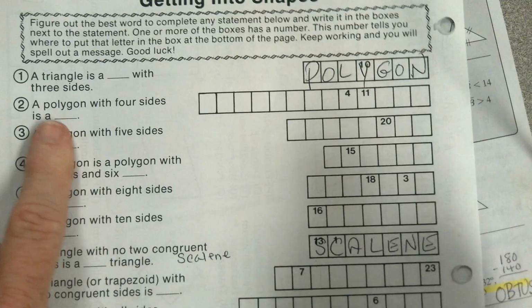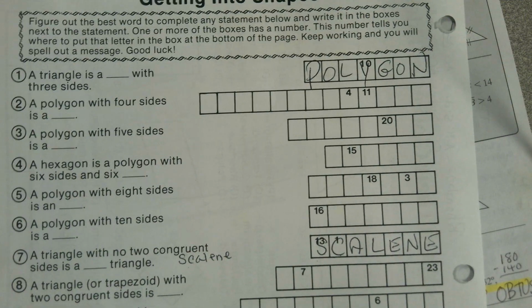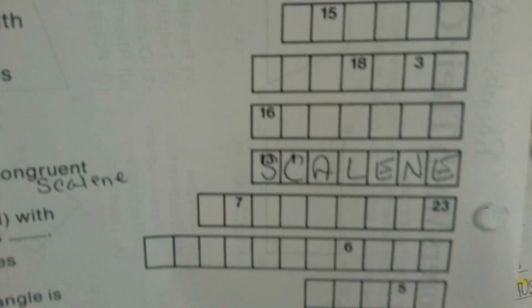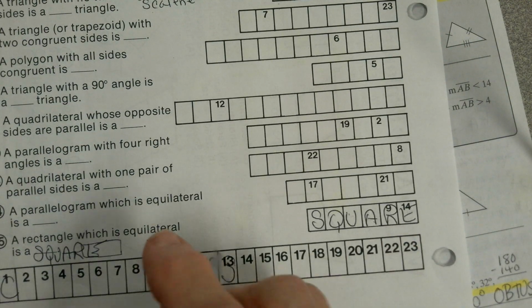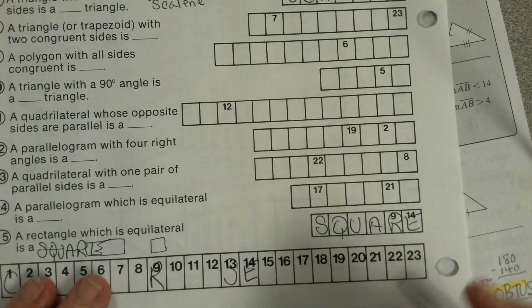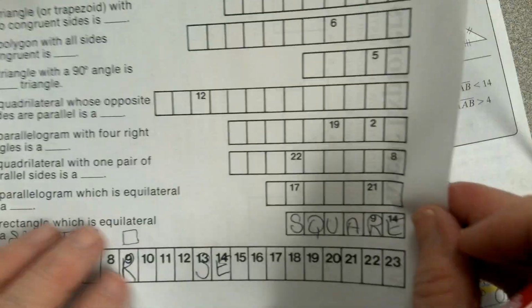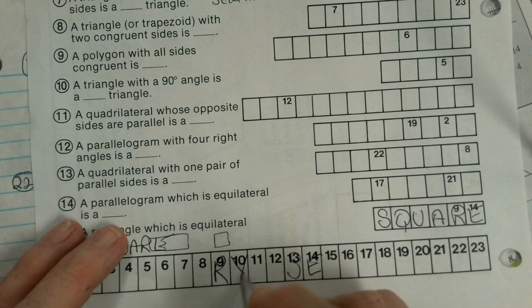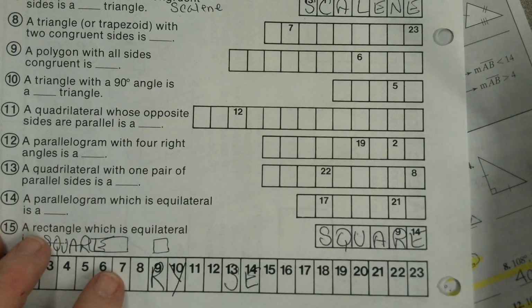Okay. And at this point, I am going to stop. Let me see that number. Oh, I didn't fill this one out. The 9 gets the R. The 14 gets the E. And the 10 from polygon gets the Y. Okay.